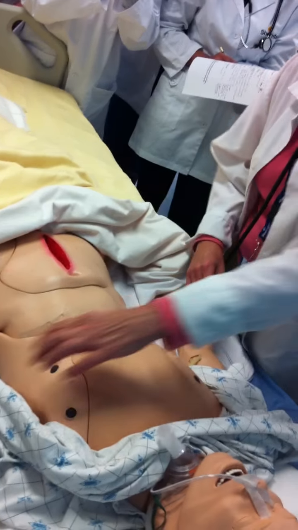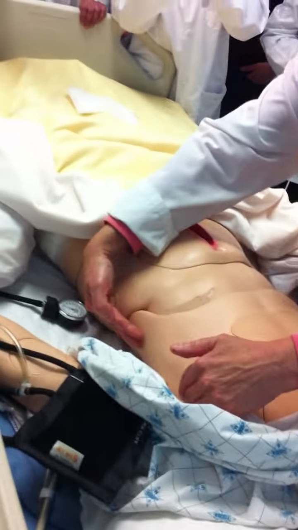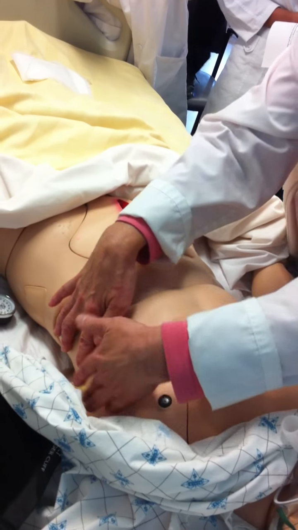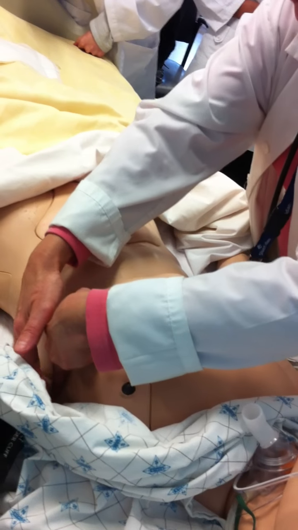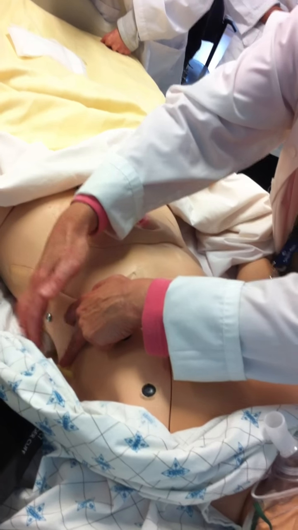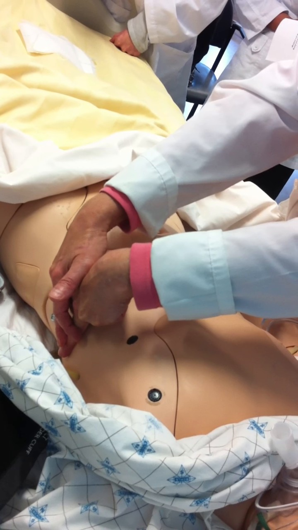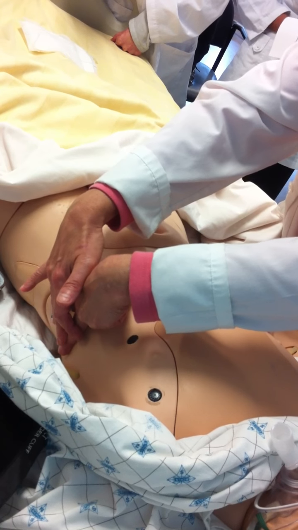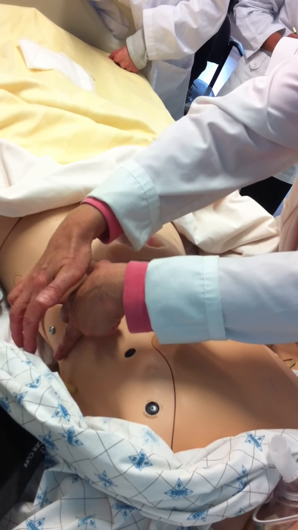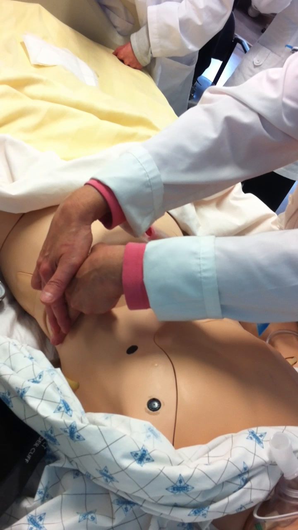To percuss the spleen, I'm going to go mid-axillary line. I know the spleen lies at about the 9th to the 11th intercostal space. So I'm going to start about 7th intercostal space and percuss down. So I'm percussing down mid-axillary line to the 9th intercostal space where I find dull. I want to find the lower border of the spleen, so I'm just going to keep percussing down. Dull, dull, dull, dull. Tympany. I found the lower border of the spleen.